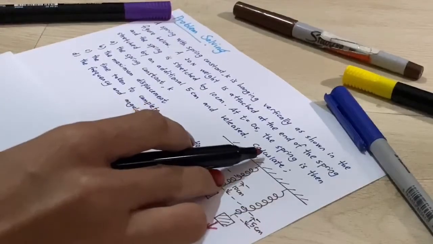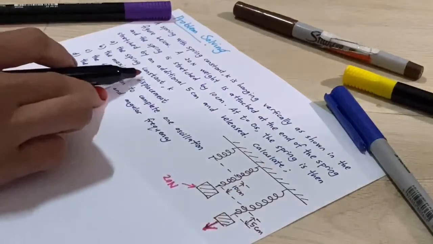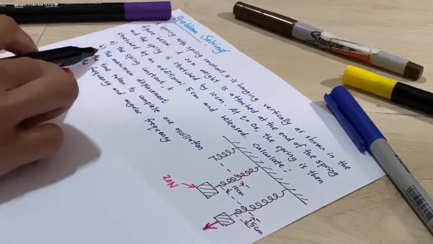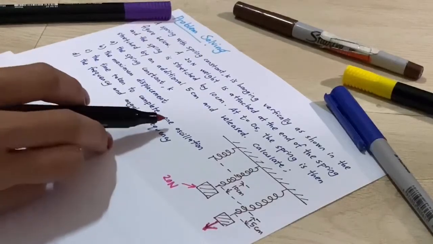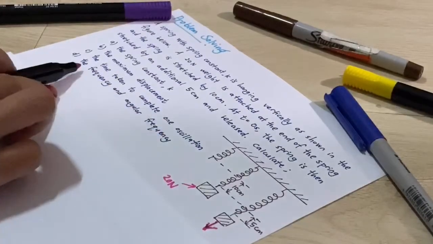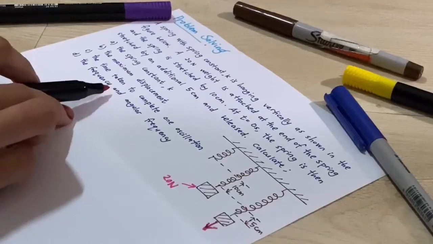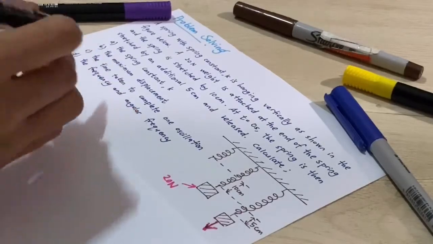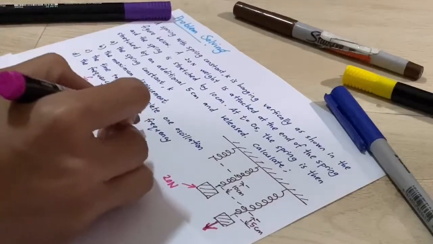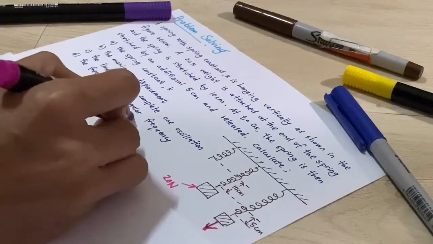The question asks to calculate the spring constant K, the maximum displacement, the time taken to complete one oscillation, and the frequency and angular frequency. So frequency is f, angular frequency is omega.